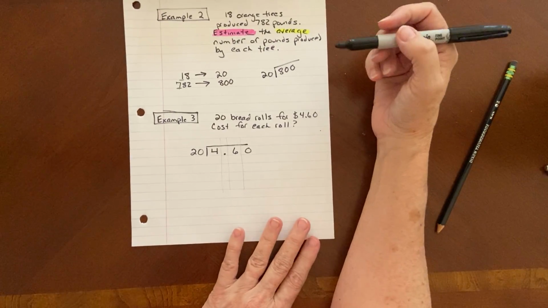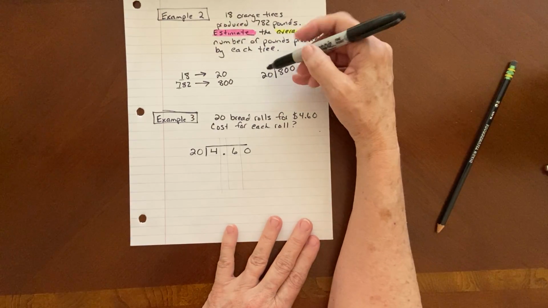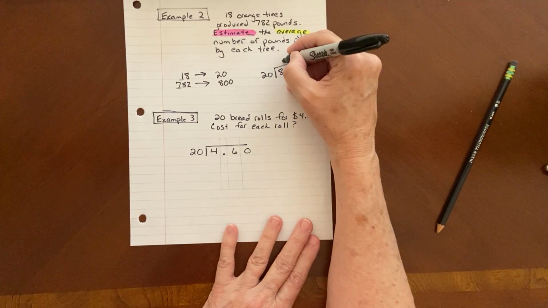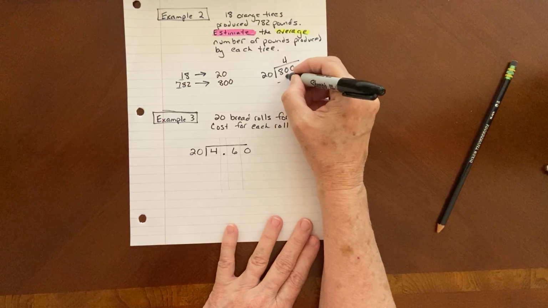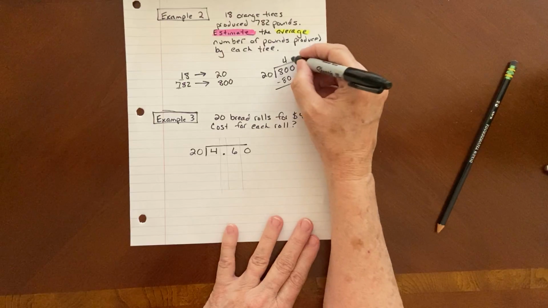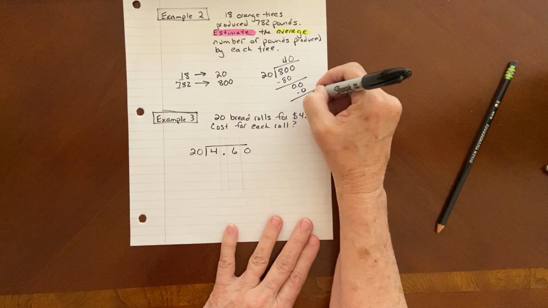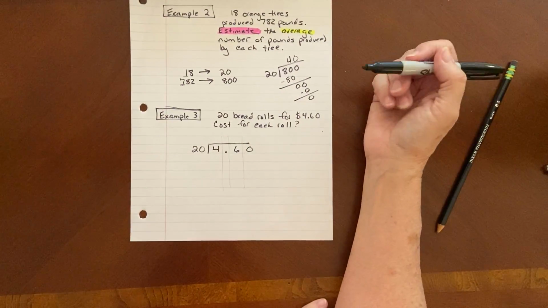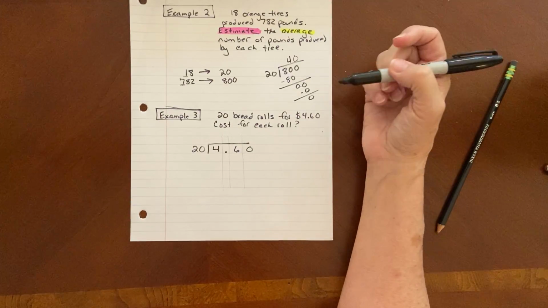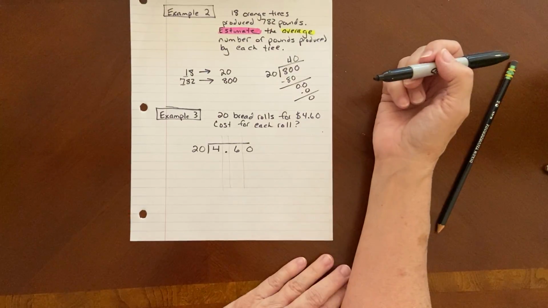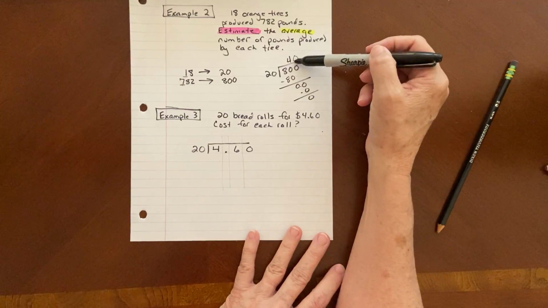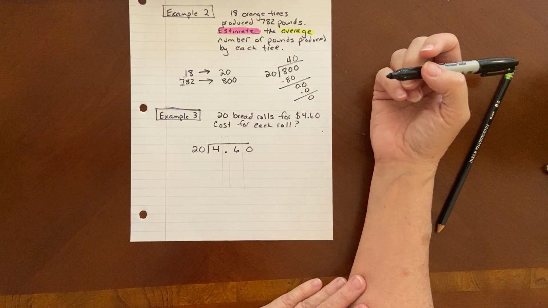All right. So how many times will 2 go into 8? 4 times. How many times will 20 go into 80? 4 times. Multiply. Get a 0. Another 0. Okay, so 40, right? What was the question again? How many pounds did the average tree produce? 40 pounds. So that's telling me that I have 18 trees and they produced 40 pounds each, about.